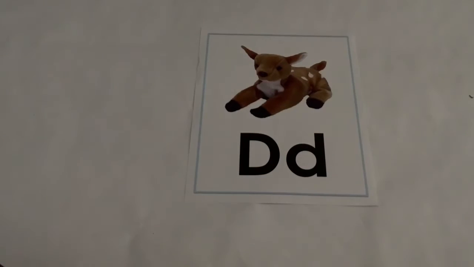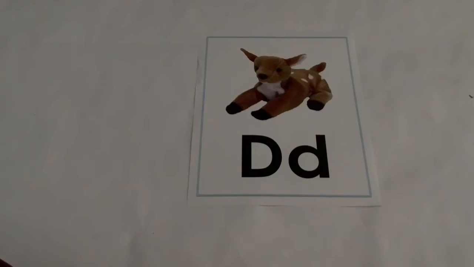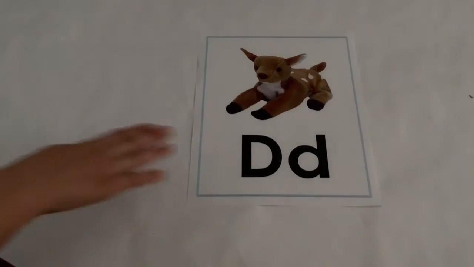Speaking of the sound for letter D, our zoophonics friend for the day is Dee Dee Deer. Dee Dee Deer perks her ears up and says D, D, D. D says D.